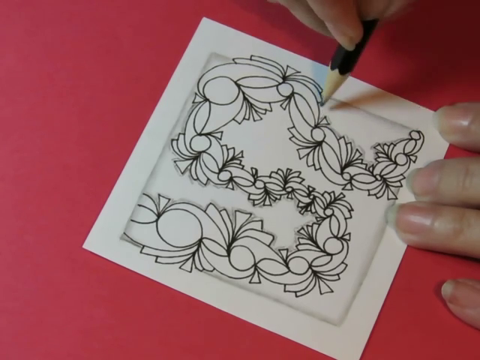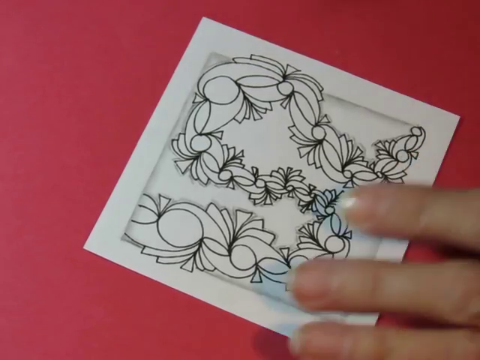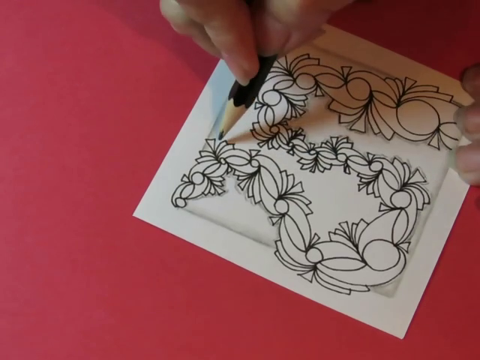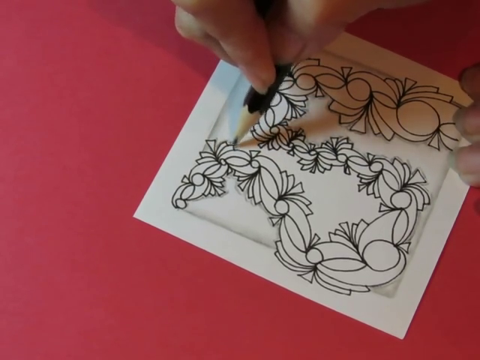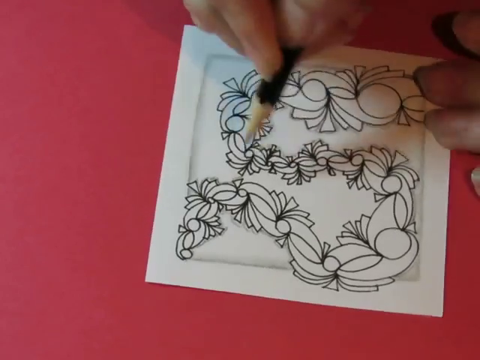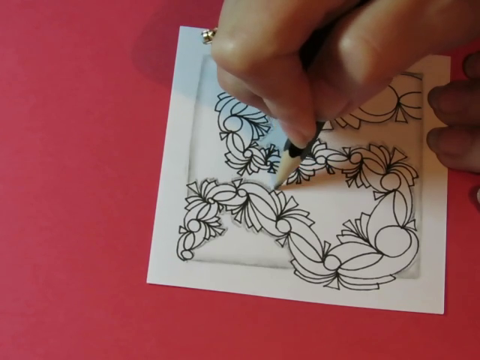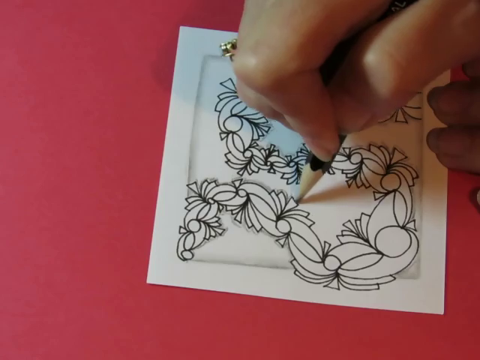I'm going to do this first and then I'll decide where I might want shading on the actual tangle. But I've decided this one needs to stand out from the background. I don't know if I've ever really done this, or if I have, it's not very often, where I go around the whole thing.